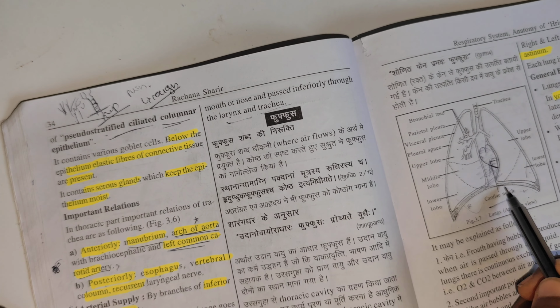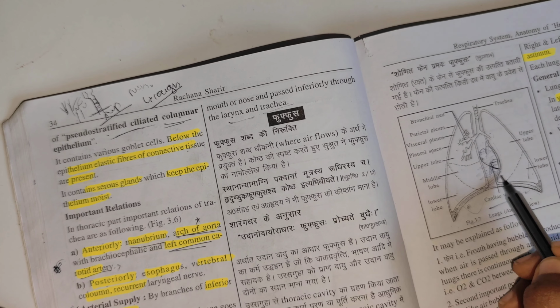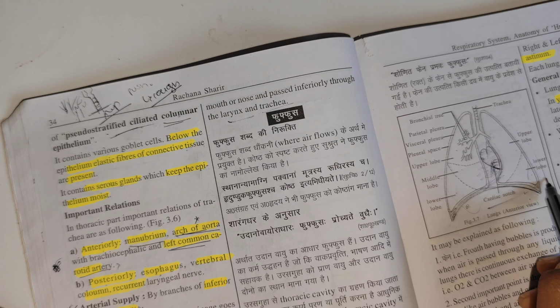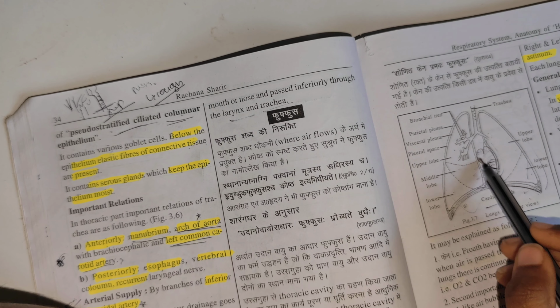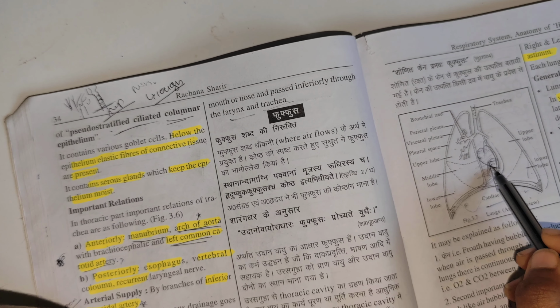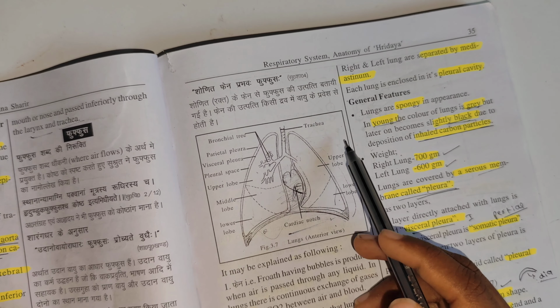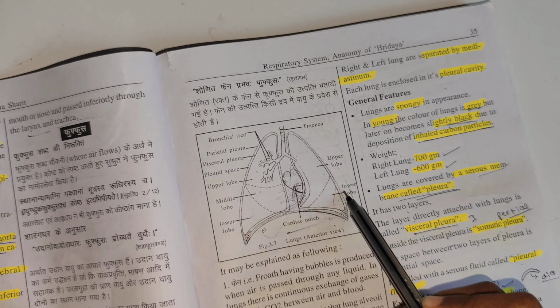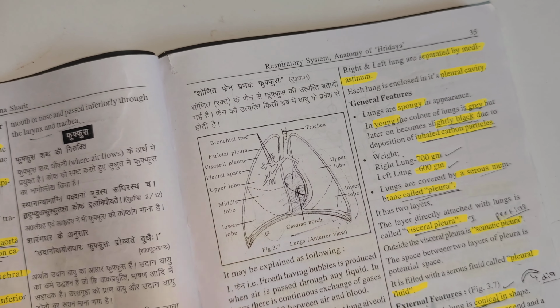So this is the inferior border, this is the anterior border, and this is the posterior border. The anterior border is well defined except at the cardiac notch, and the posterior border is ill-defined. The inferior border is downward, near the diaphragm. These three are the borders.